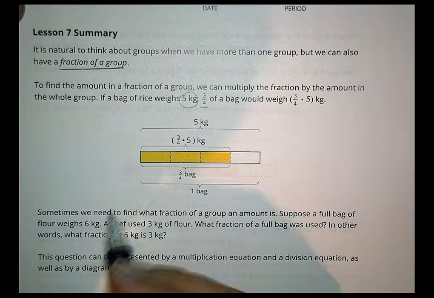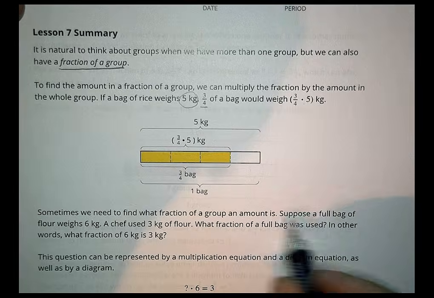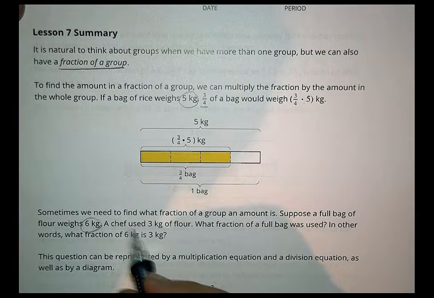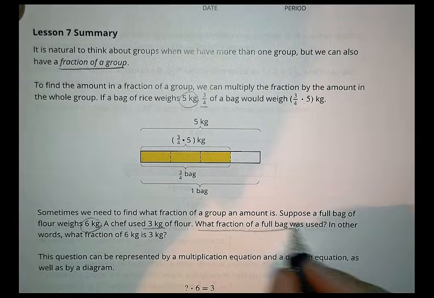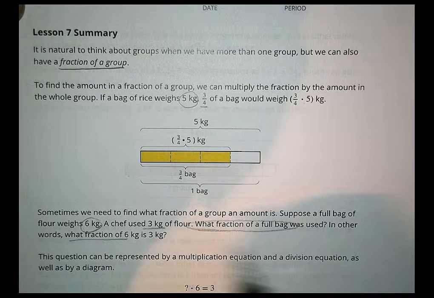Sometimes we need to find what fraction of a group an amount is. Suppose a full bag of flour weighs 6 kilograms. A chef used 3 kilograms of flour. What fraction of a full bag was used? In other words, what fraction of 6 is 3 kilograms? And that's what's down here.